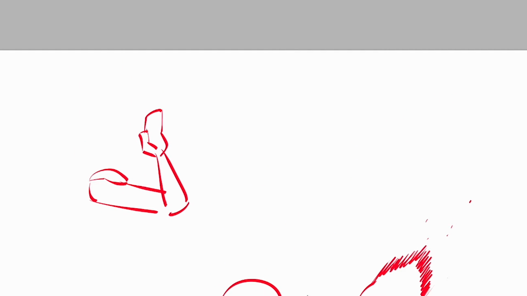Let's say I have an arm. And this is the shoulder blade and an arm, and maybe I'll just keep it like an oven mitt for now. Now, what if I wanted to make that look like it's actually moving?